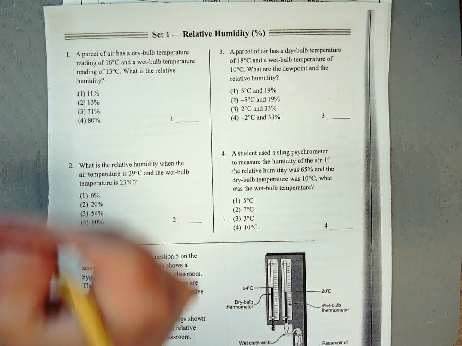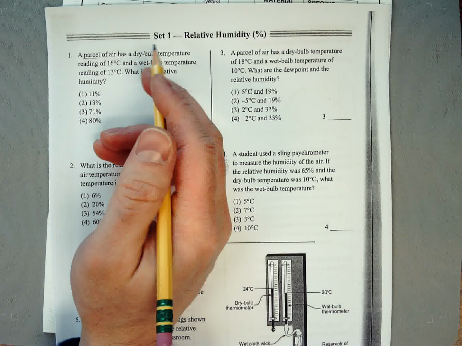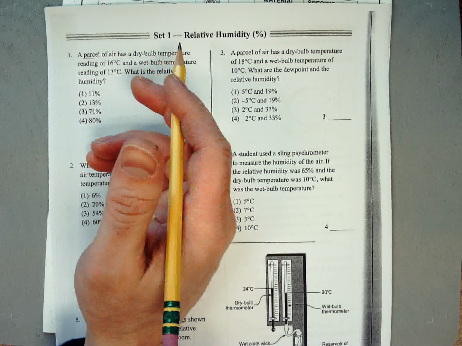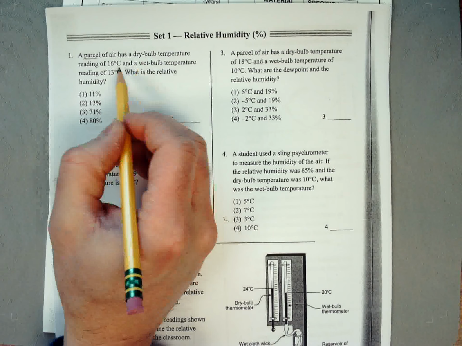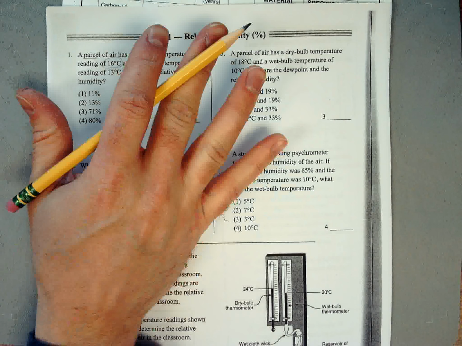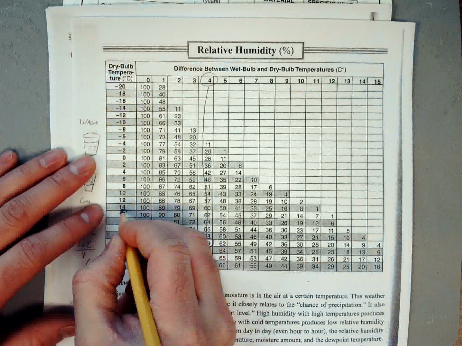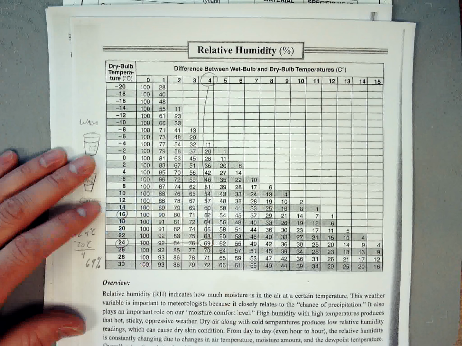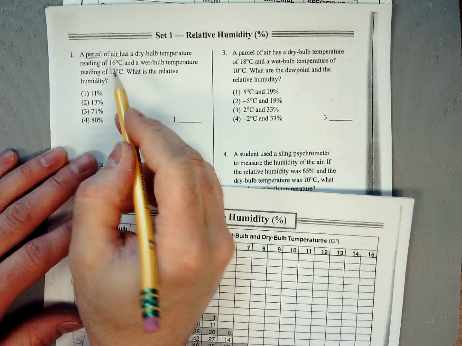Parcel of air. What the heck are they talking about, a parcel? This just means air. It's a phrase that they use, confuses people. It's air. So the dry bulb is 16. Pause. Get my relative humidity chart, circle 16. A wet bulb is 13.